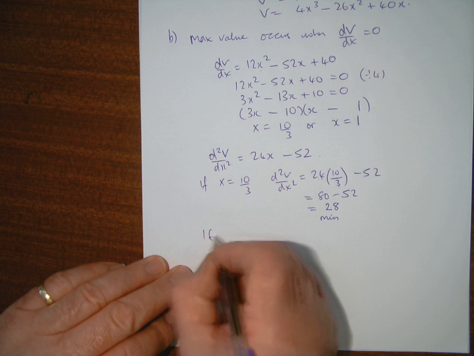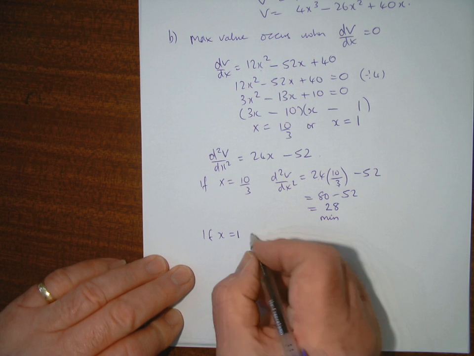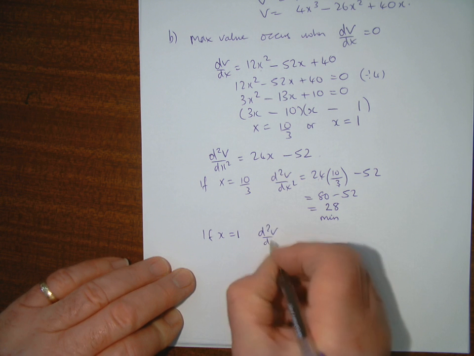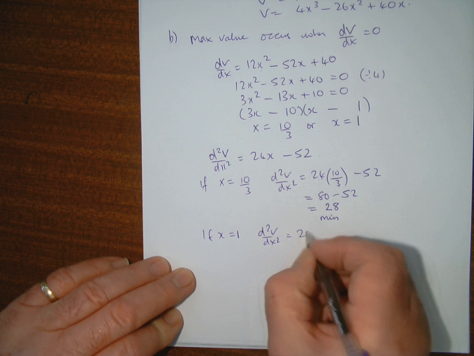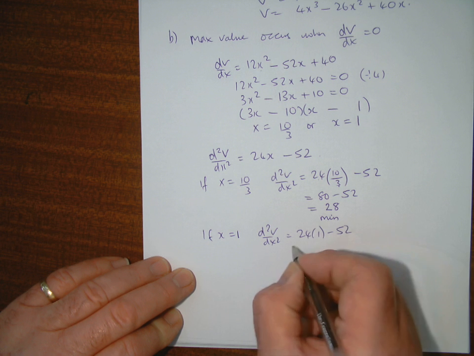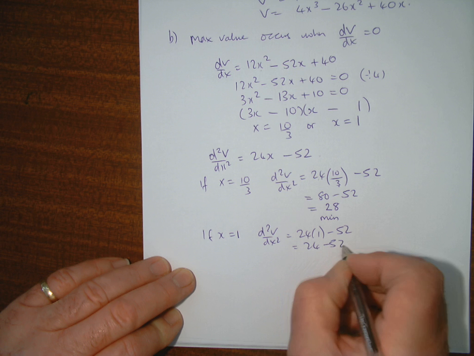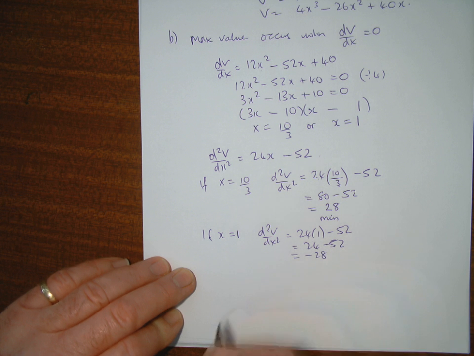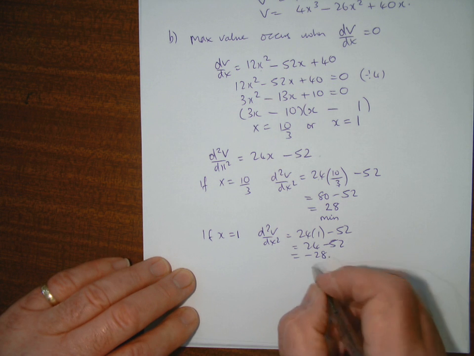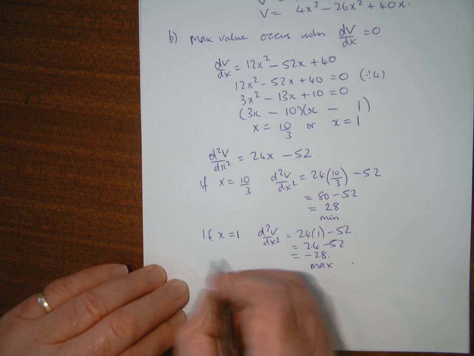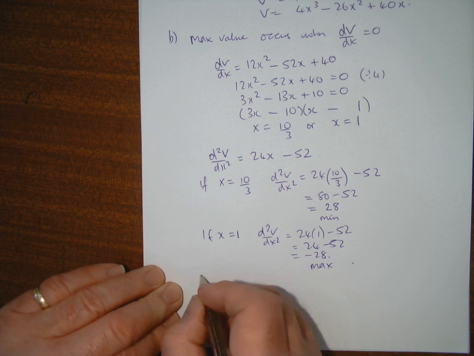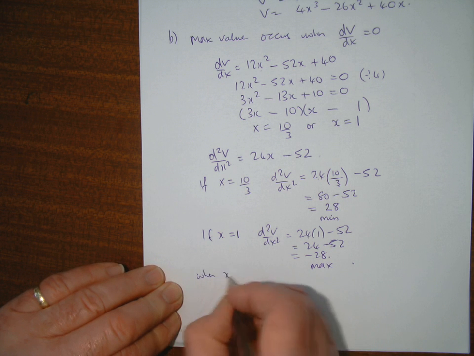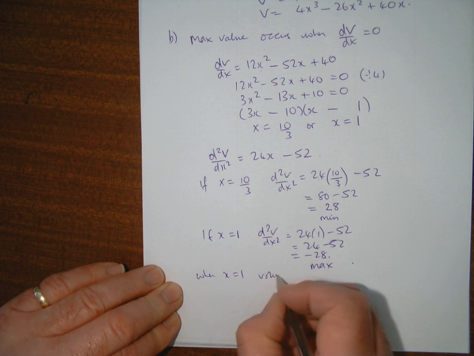If x equals 1, then the second derivative is 24 times 1 minus 52. 24 minus 52 is minus 28. So that's negative, so that's a maximum. So when x is 1, the volume is a maximum.